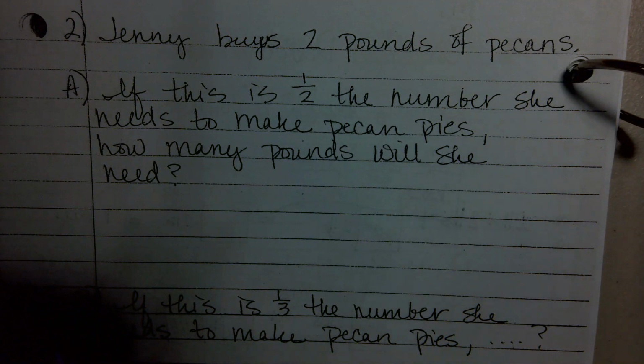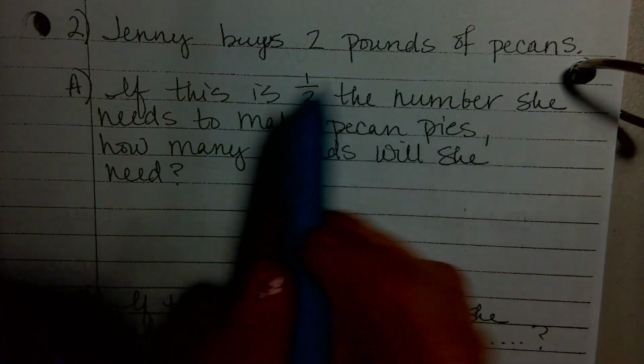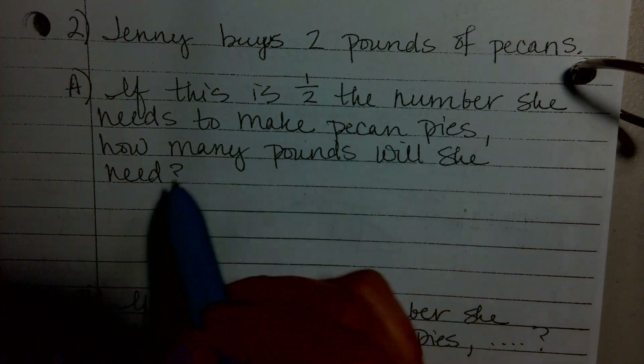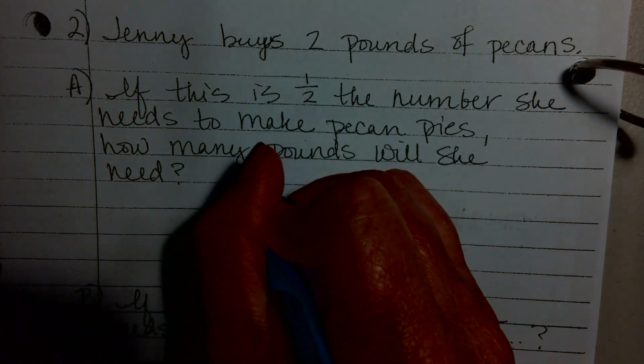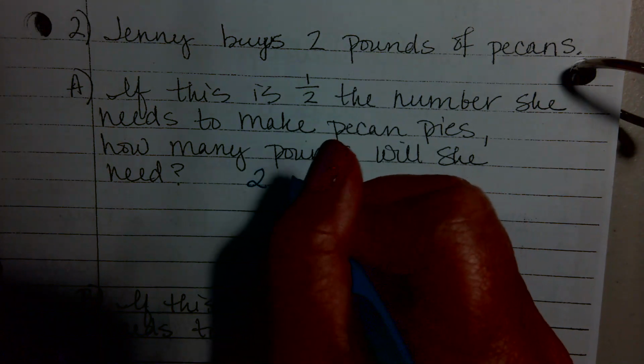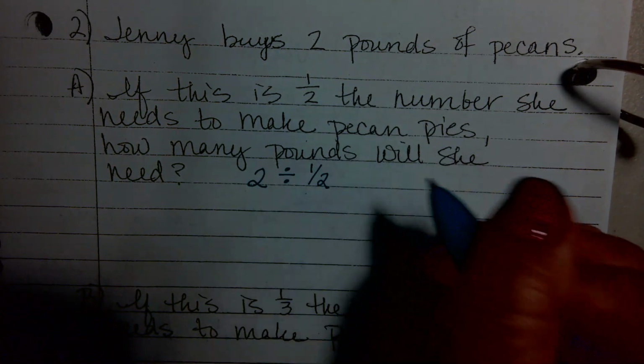Now, Jenny continues to have those 2 pounds of pecans. So, if this is half the number she needs to make pecan pies, how many pounds will she need? Well, 2 divided in halves.